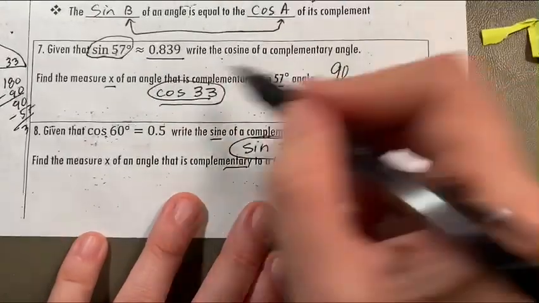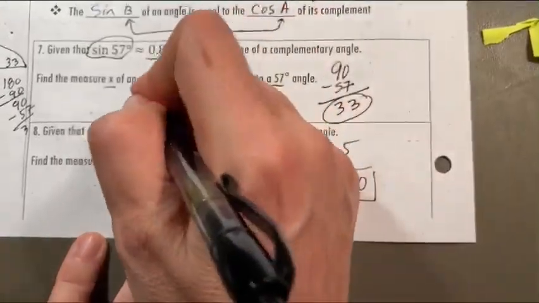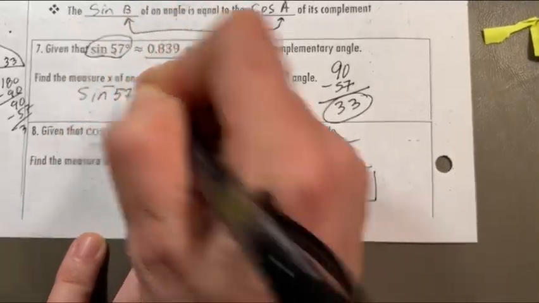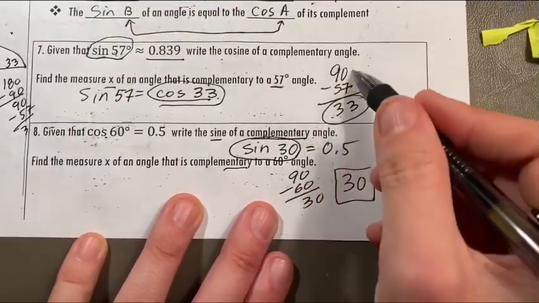What they're looking for, the cosine of 33 should equal the sine of 57. And how did I get 33? I subtracted it from 90.